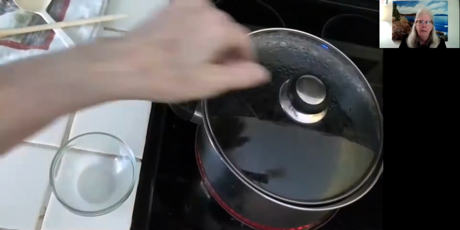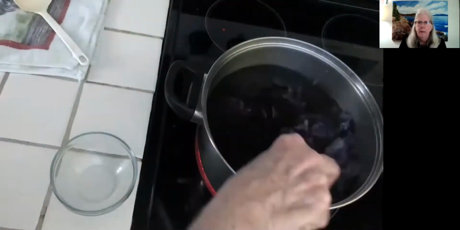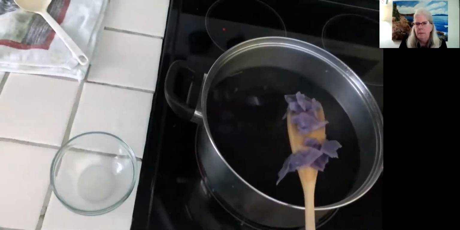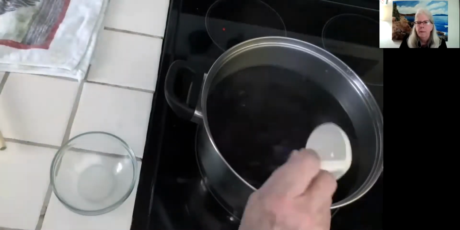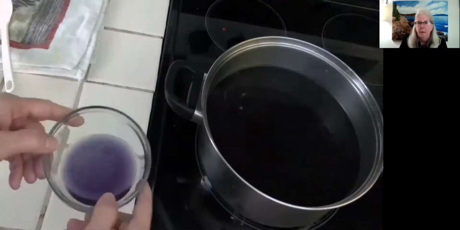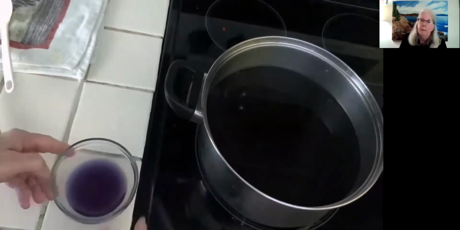All right, so here it is cooked for about 30 minutes. And you can see that a lot of the color has now leached out of the leaves. It has boiled away and is now in the water. So I'm going to check the color. Oh, and look what it made. Even though it's labeled as red cabbage, you actually get a purple dye.